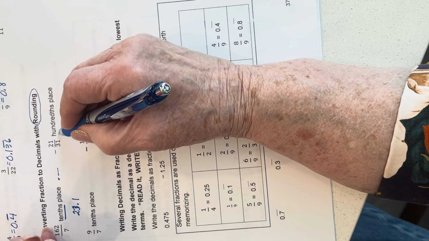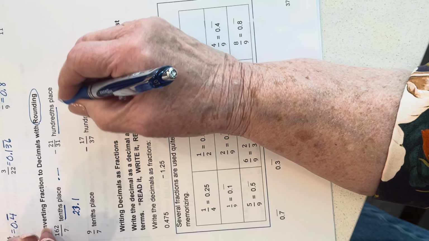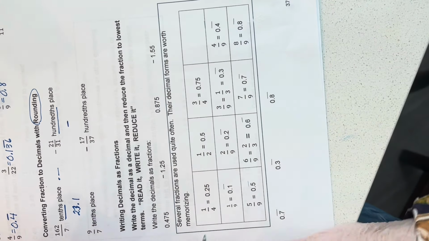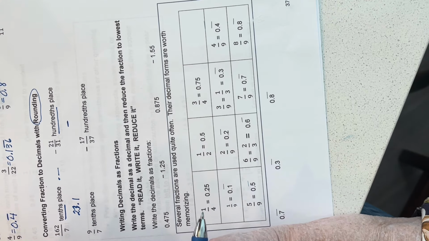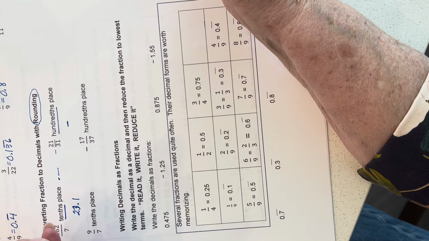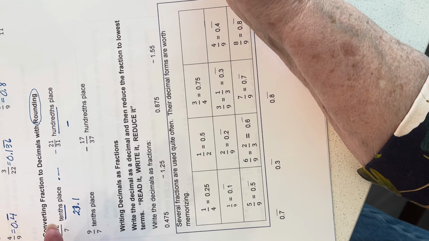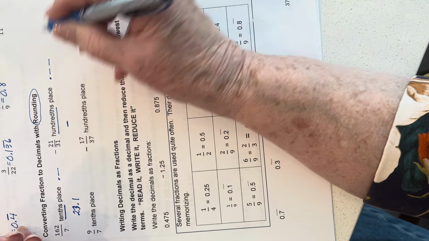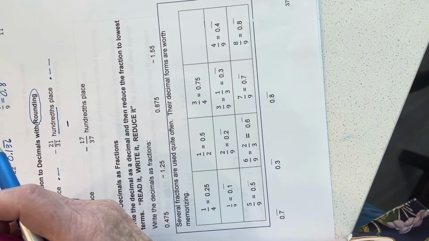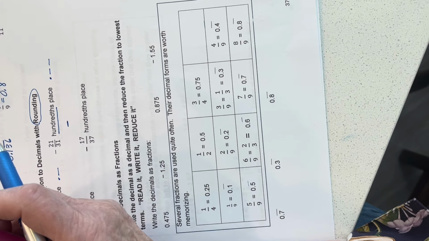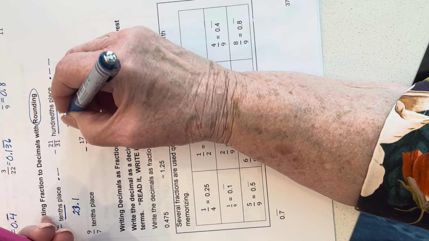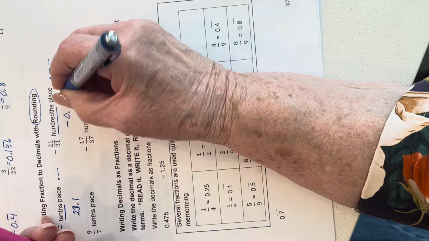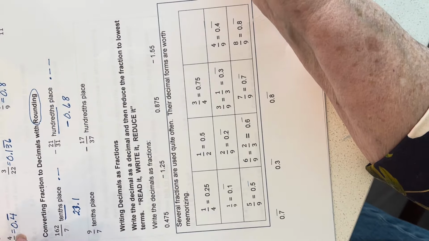This next one, we're rounding to the hundredths place. I know it's going to be a negative decimal. So 21 divided by 31. And I get 0.677419355, and I want it to the hundredths place. So I know I'm going to have two digits, and I either have 67 hundredths or 68 hundredths, and the next digit is a 7. So this is going to be 68 hundredths, negative 68 hundredths.